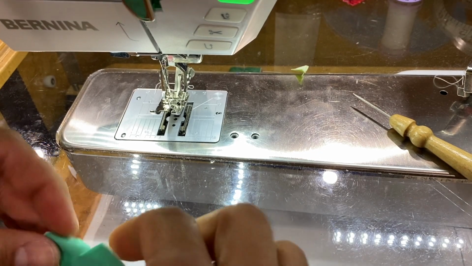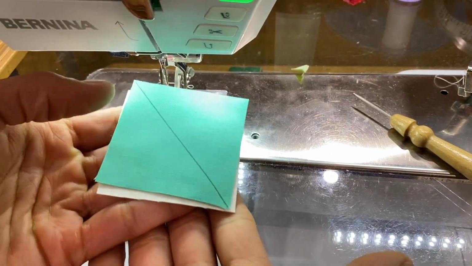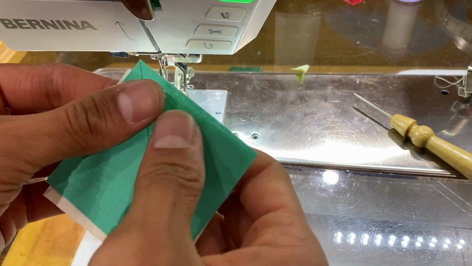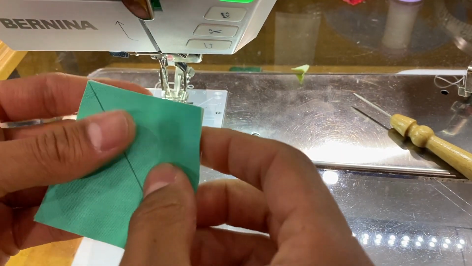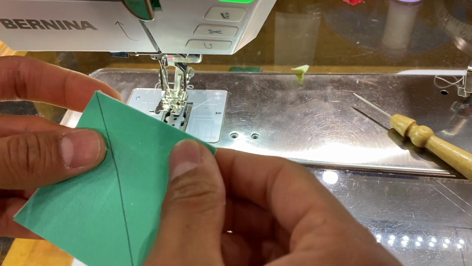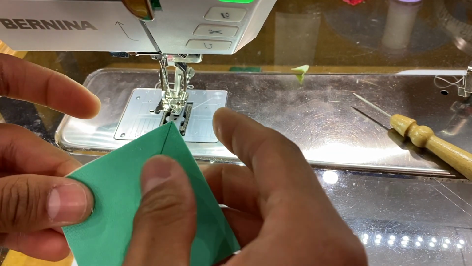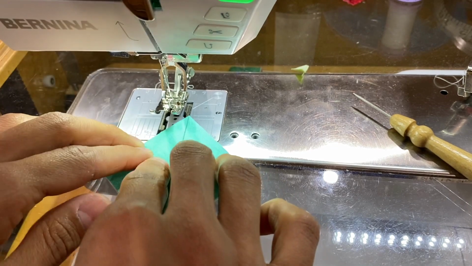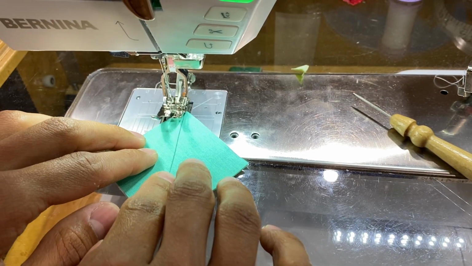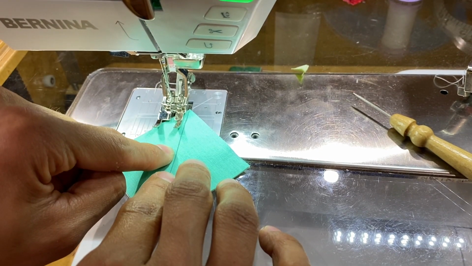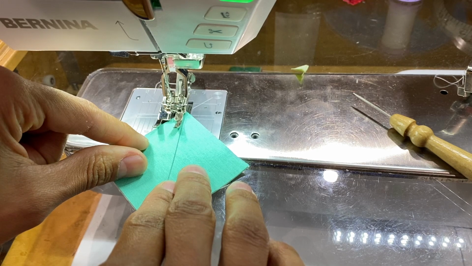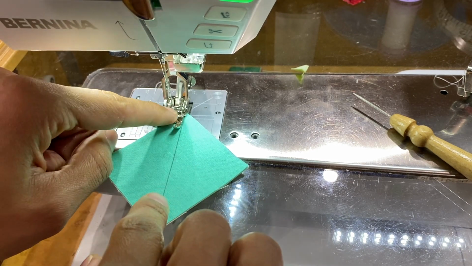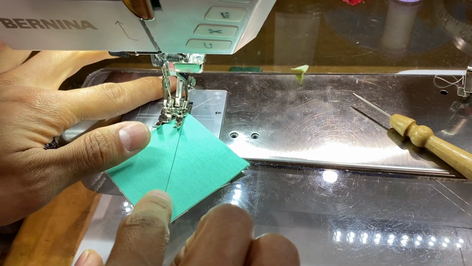Okay, so here we are at the sewing machine with our squares. These are our 2.5 inch squares of our fabric B and our fabric C. And so we have our line drawn from corner to corner. So what we're going to do, we are going to place this line on the right edge of our 1/4 inch foot. And we're going to sew down each side.